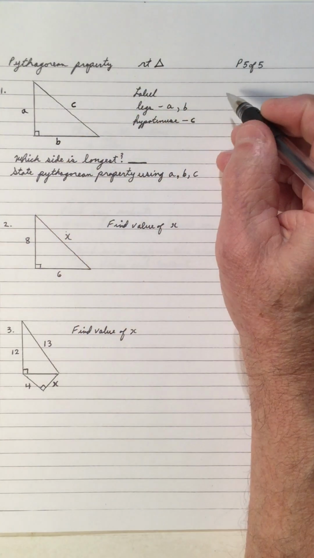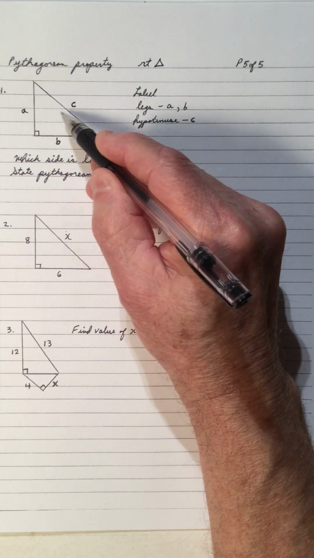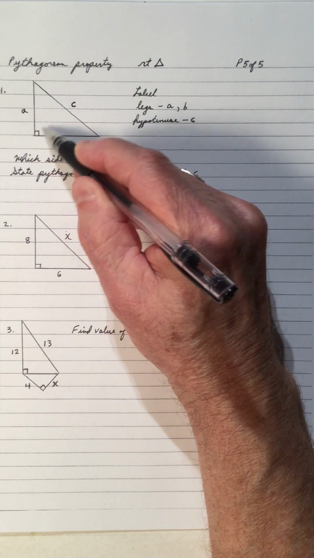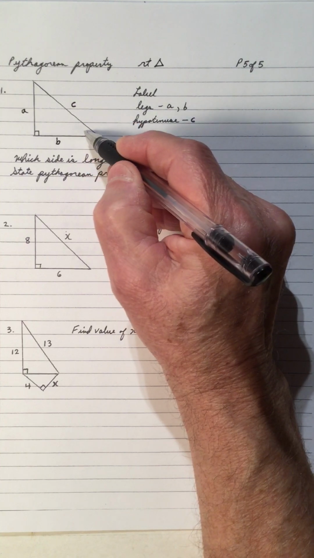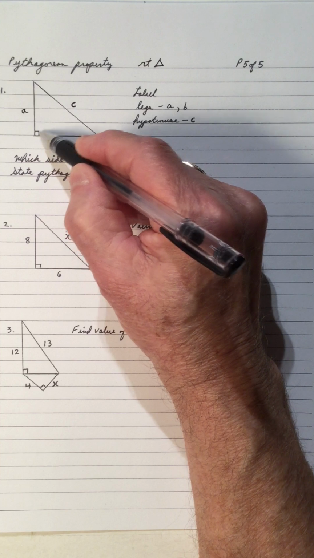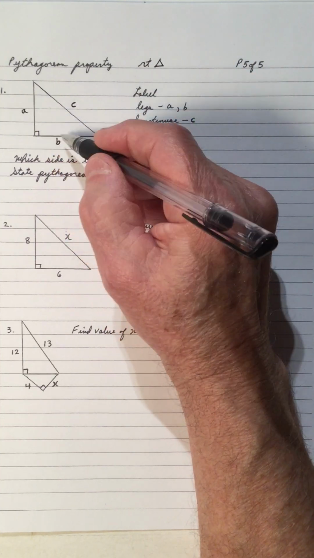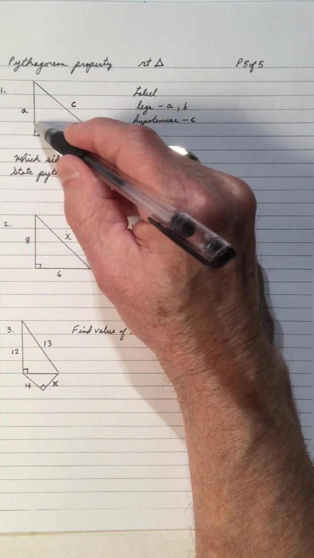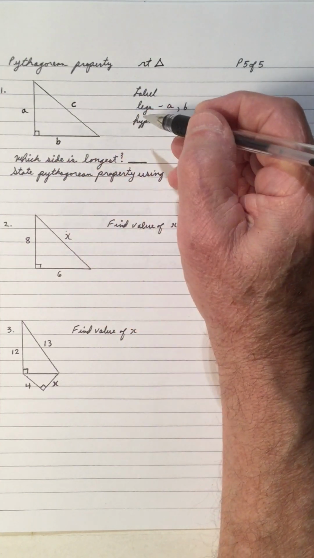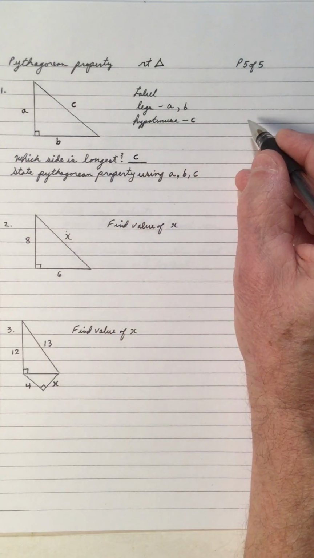The hypotenuse is opposite the right angle. That's the longest side in a right triangle, because we have a right angle, and these two angles here are smaller, and the larger angle is the 90. That's the hypotenuse, opposite the right angle. The legs are what make up the right angle. Which side is the longest? That's C, the hypotenuse.